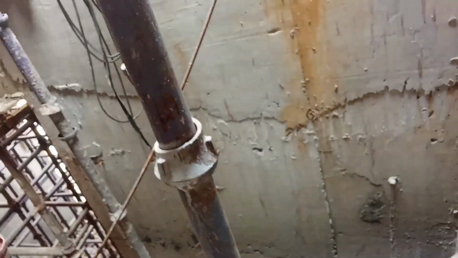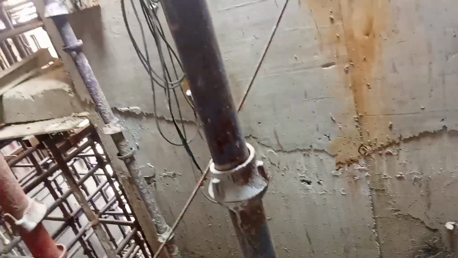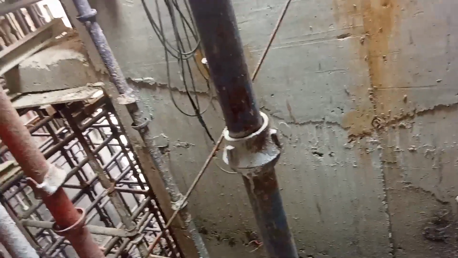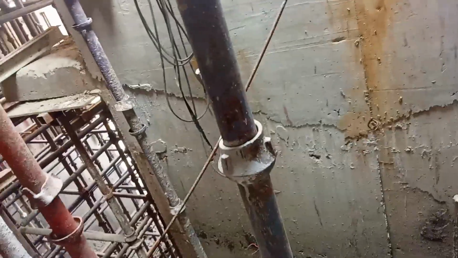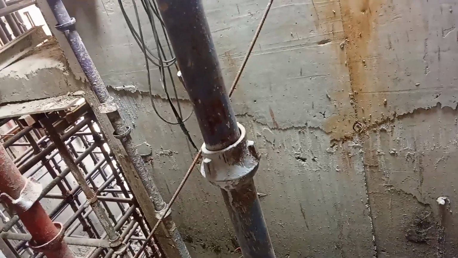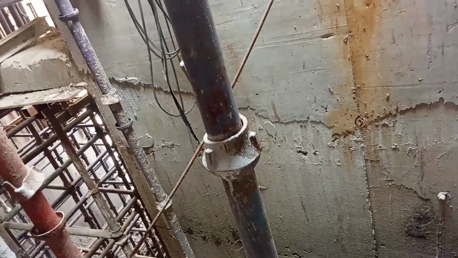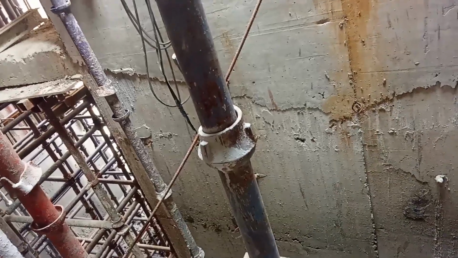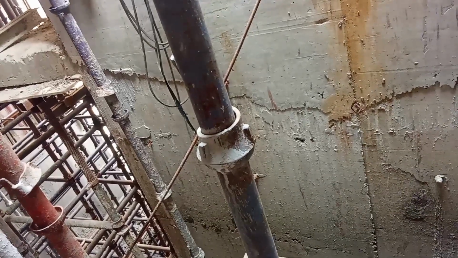And this is also scaffolding. My site is a little big, I cannot show you all, but I want to give you just some knowledge. Okay, then let's talk about the scaffolding. First of all, you have to check the level of the surface of the ground. It should be level, and then you have to check that it is stable and solid.